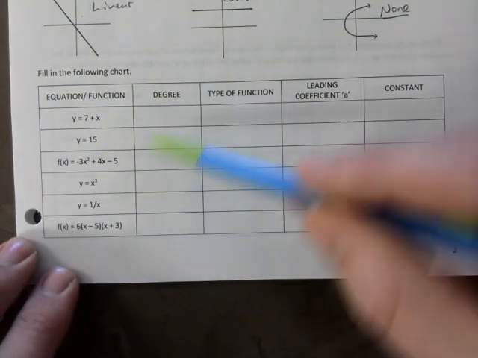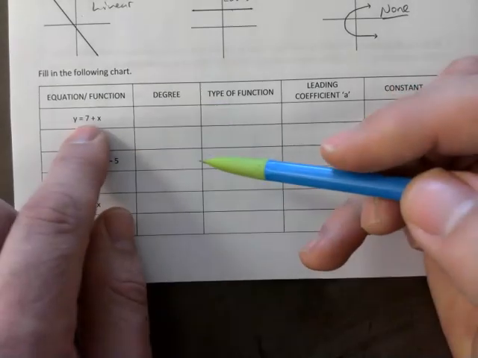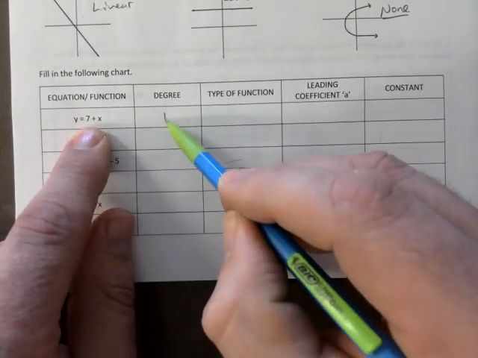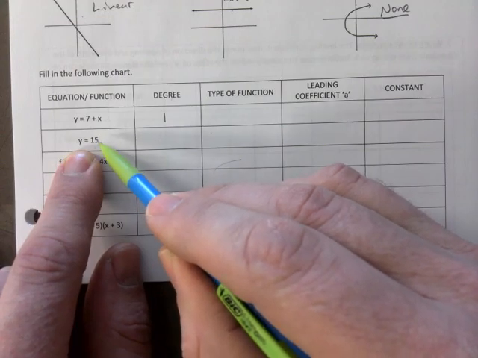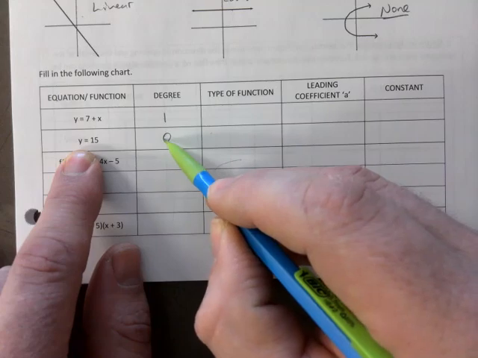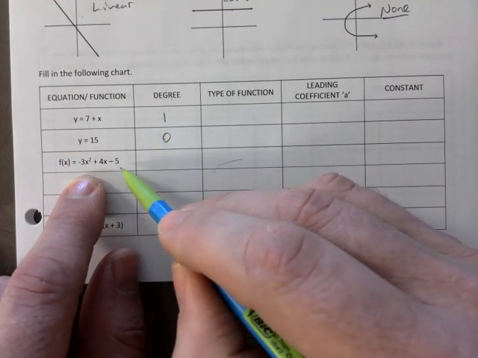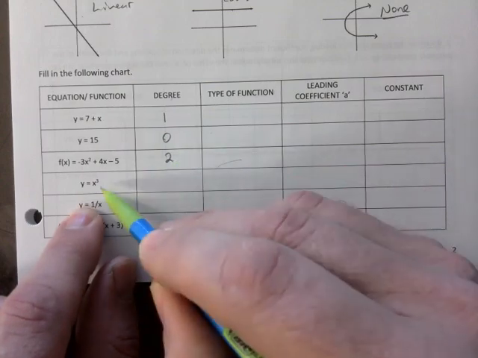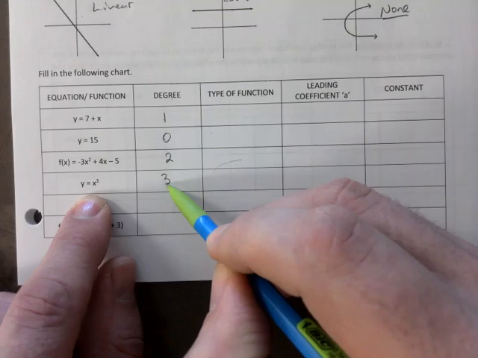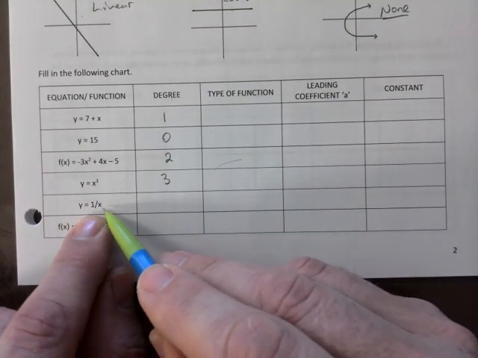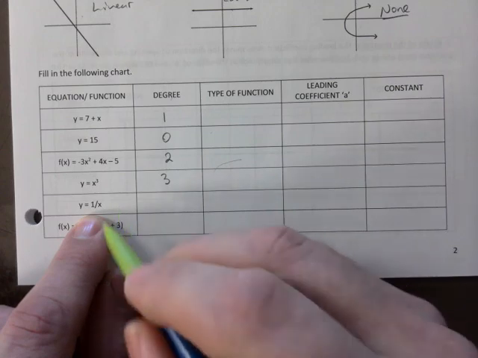So all of these have a degree. Let's do that first. The degree here is 1. The degree of this, there's nothing there, so it's 0. The degree of this one, yeah, 2, 3. That's called a cubic. We'll do that next year. 1 over x, it doesn't really have one.